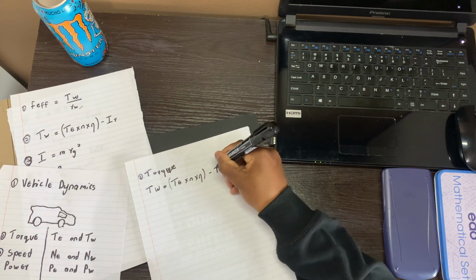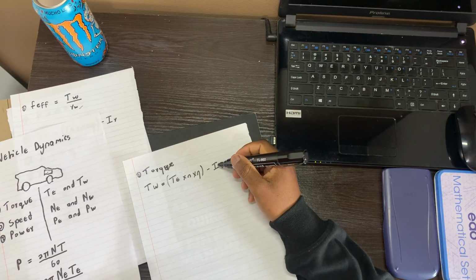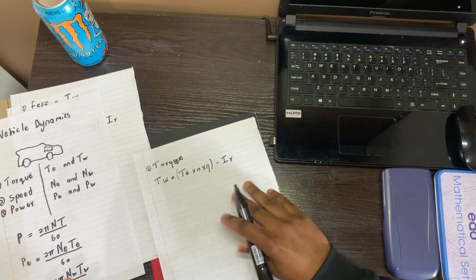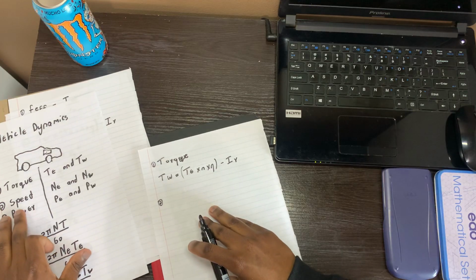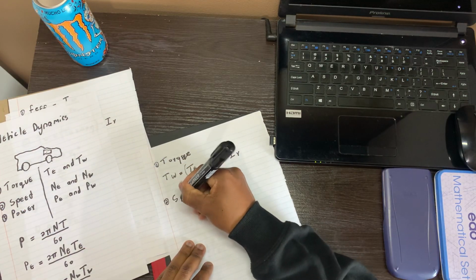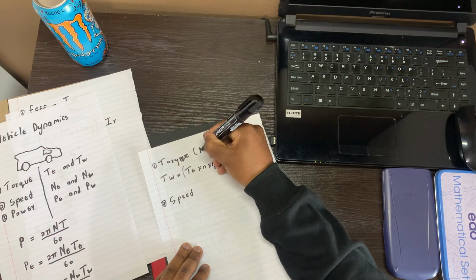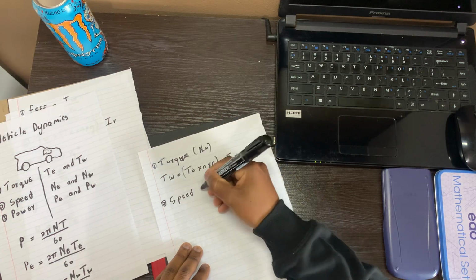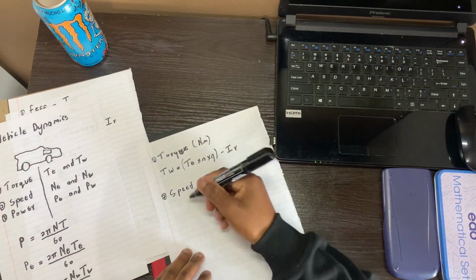Minus the moment of inertia multiplied by R. This moment of inertia, you include it if you give it, right? Okay. Number two, the speed, which is in RPM. This is in Newton meter, and this is in RPM, revolutions per minute.